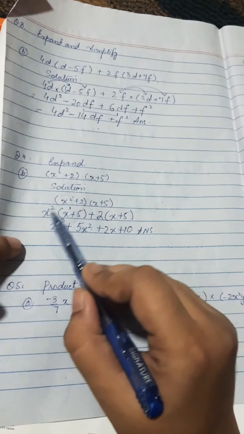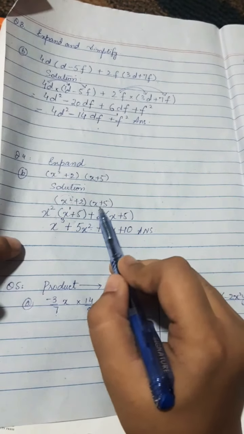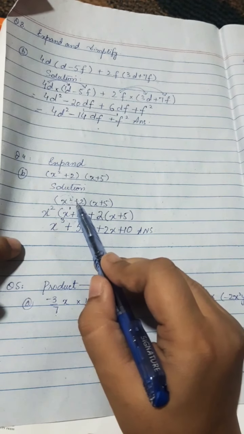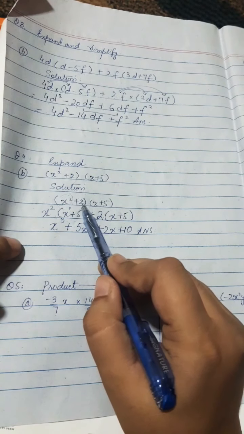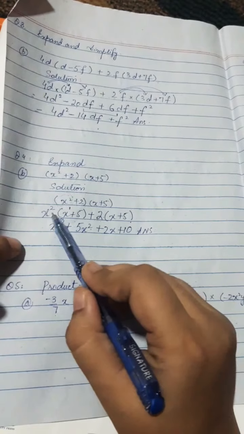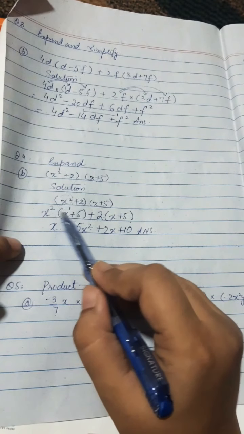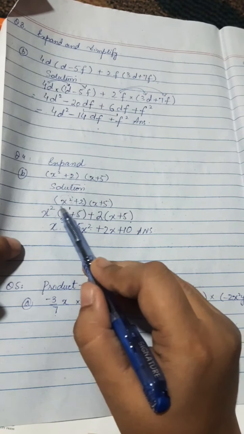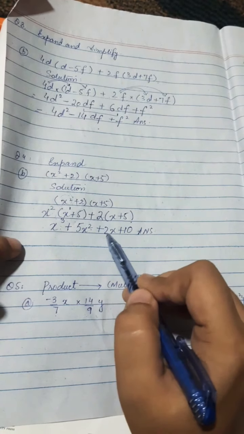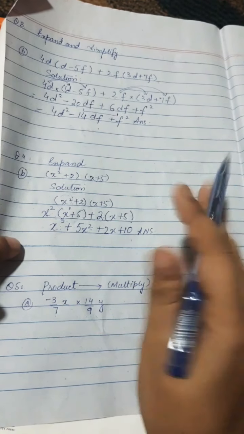First write the first term of the first bracket, multiply with the second bracket, then plus sign, whatever sign you are given over here, just write down the sign and the 2, which is the second term, then x plus 5. X cube, because both the x are having power square and power 1, 2 plus 1 is 3. 5x square plus 2x plus 2 5s are 10. That is the answer. Now let's move with question number 5.